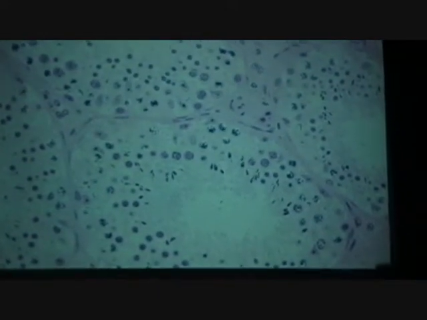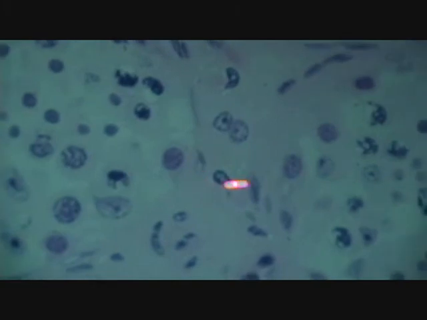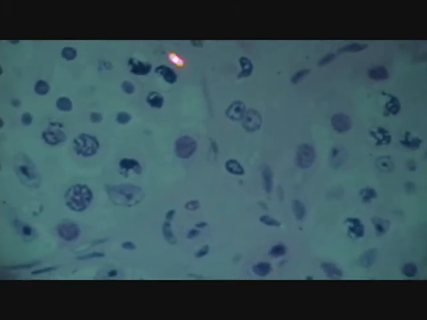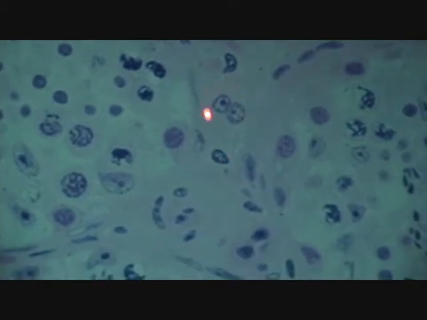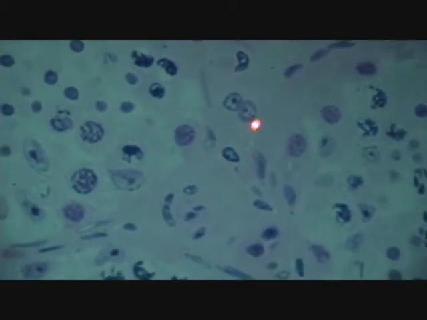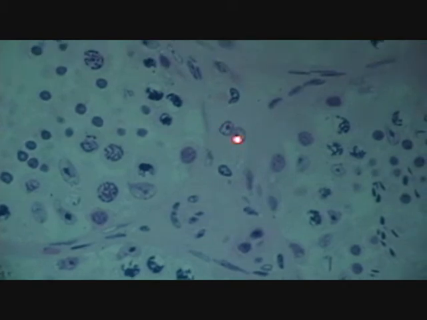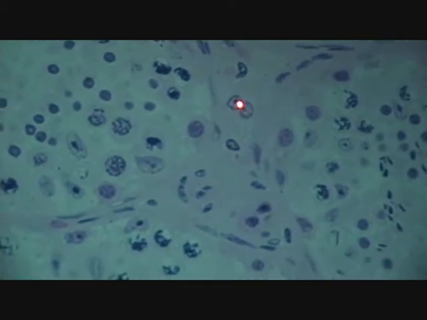And then you finish it with cells that are in between the seminiferous tubules. One wall here, another wall of one over here, couple, three cells in between. Those are the Leydig cells, or interstitial cells. Nice bunch right there, Leydig cells.